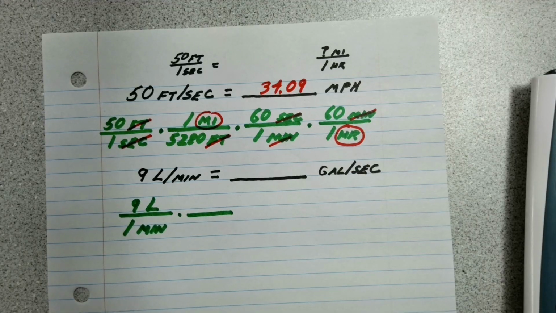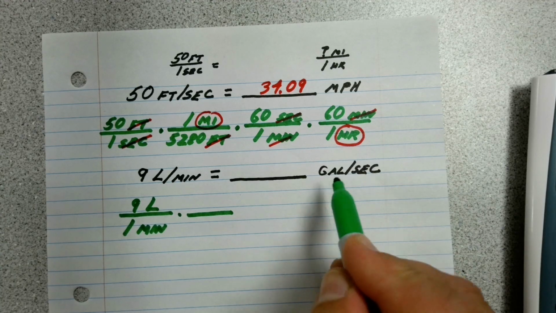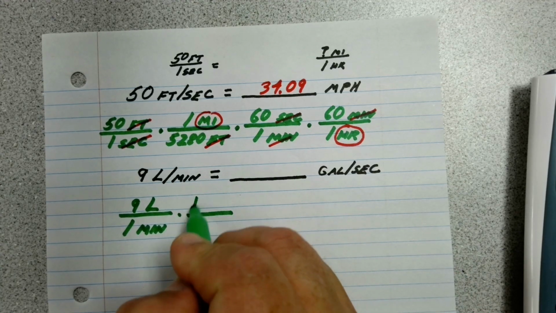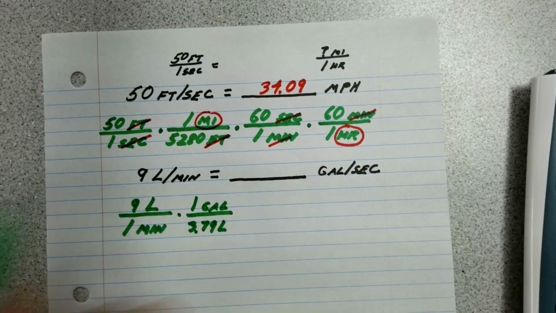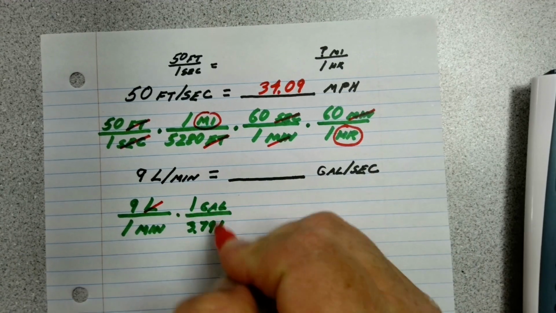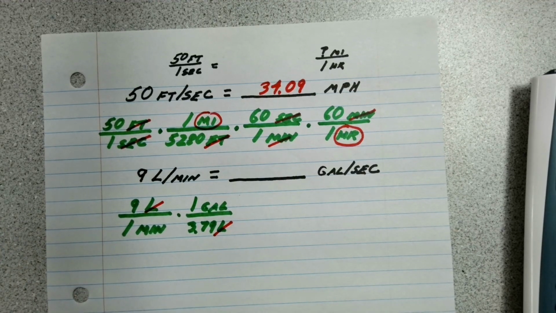All right. Do we see liters and gallons on the sheet? Yeah, we do. What is it? 3.79. There you go. Thank you. So let's see. Now we're going to need gallons on top. So we're going to need 1 gallon and 3.79 liters. That will get rid of liters. Mission accomplished. Now, we have to change minutes to seconds.